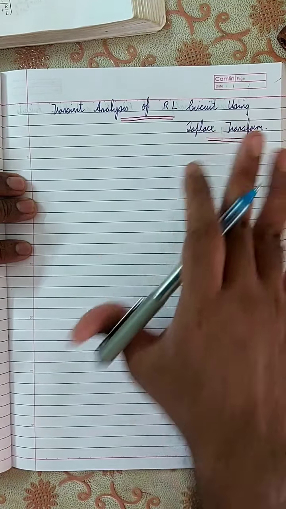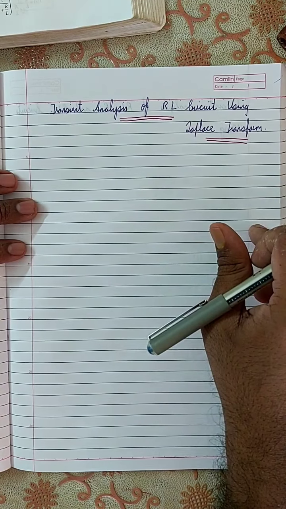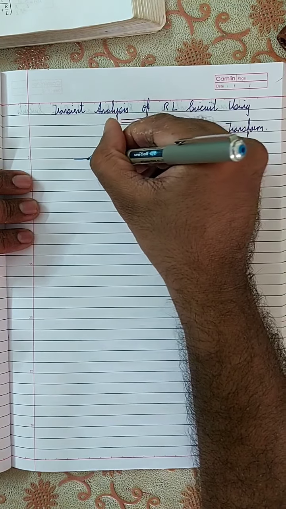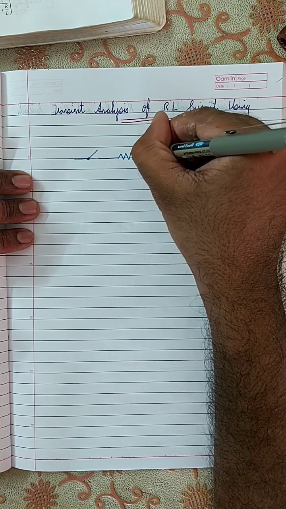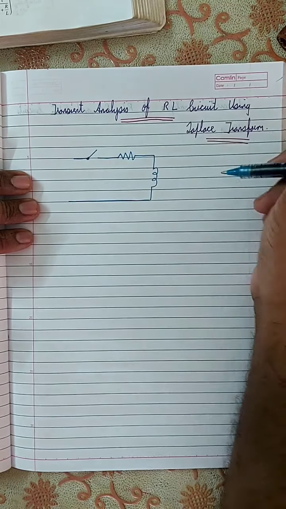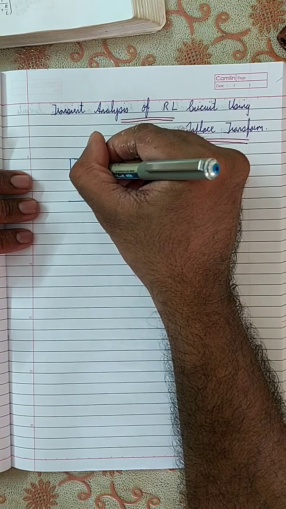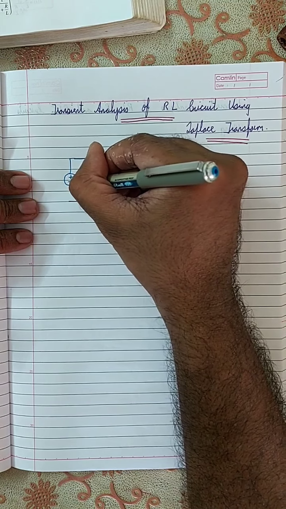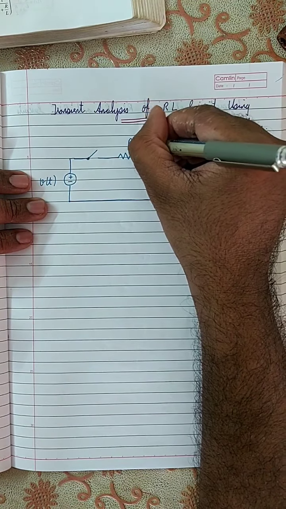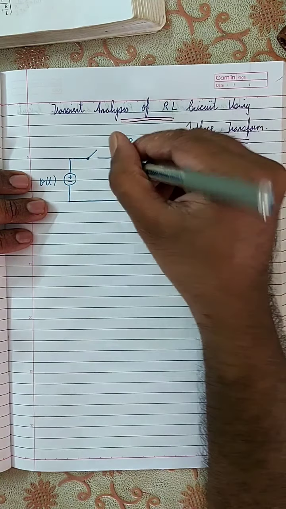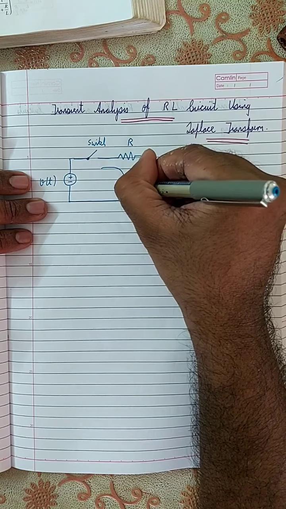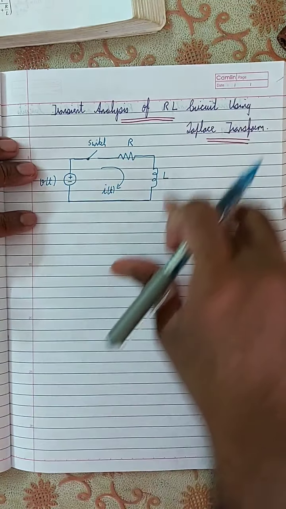Here, in this RL circuit, there is a switch. Let me draw a switch. It consists of a switch and a series resistor with an inductor. This is called a series RL circuit. R and L are in series, and the circuit has a voltage source, plus minus. I'm going to name this voltage source v of t, small letter v of t. The value of this resistor is R, and the value of this inductor is L Henry, and this is a switch. I'll write switch. The current is generally called i of t. So this is basically called the RL circuit.